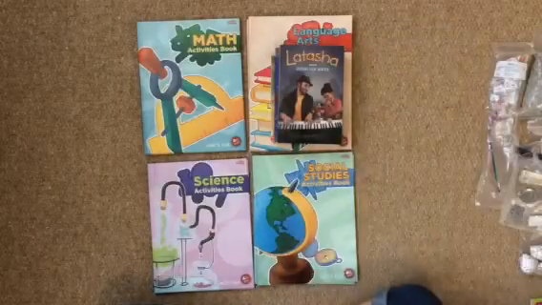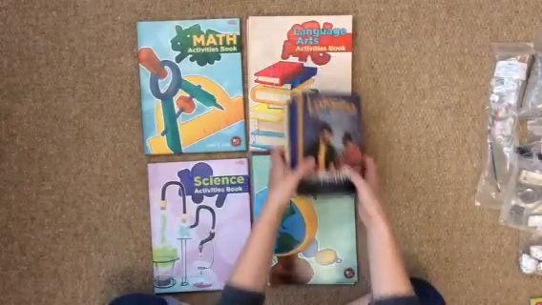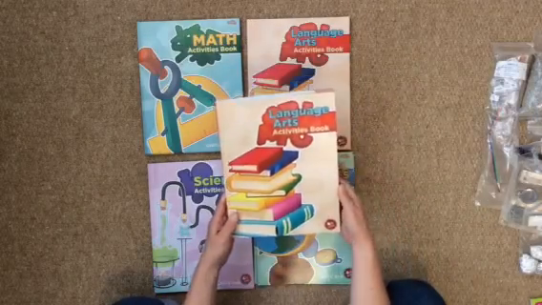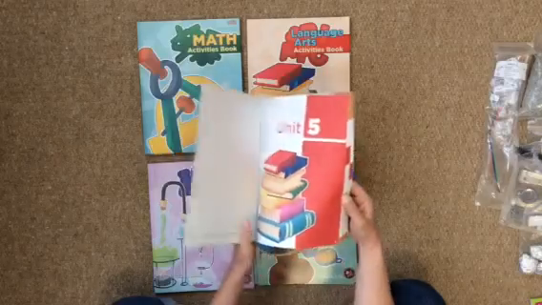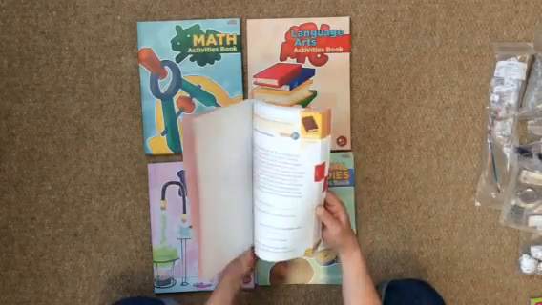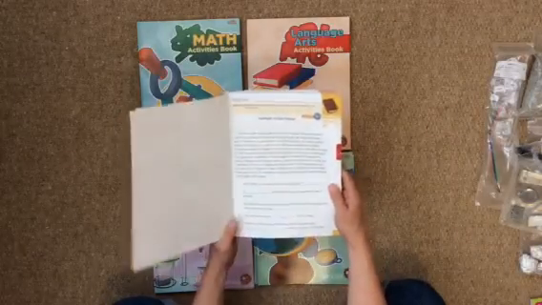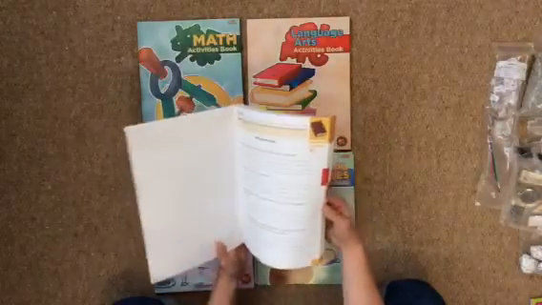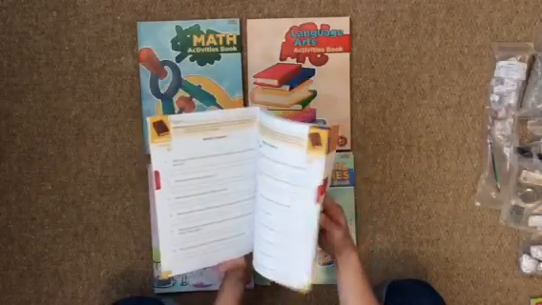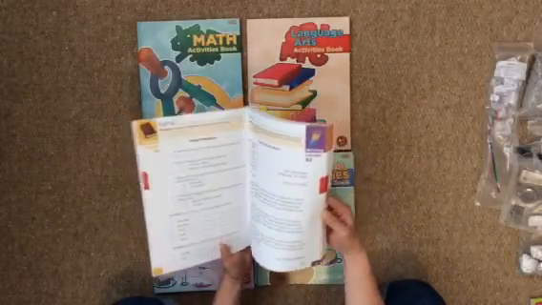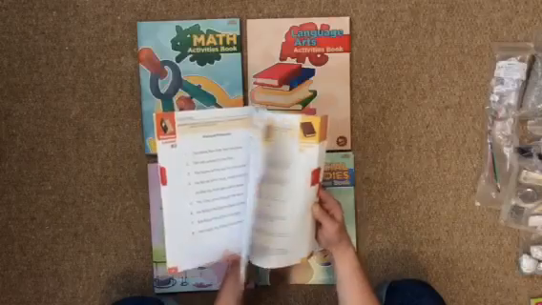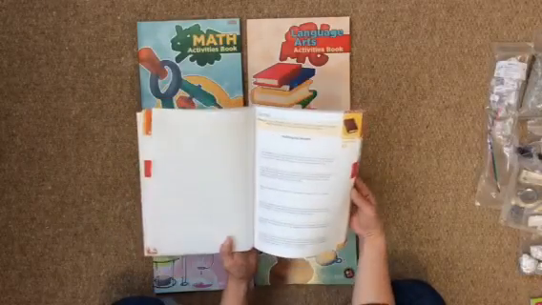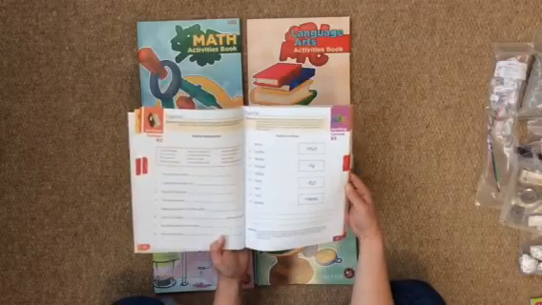So let's look at some of the workbook pages for language arts. So this is Unit 5, about halfway through the year. In the language arts, there are reading lessons, there are writing lessons, there are grammar lessons, and there are spelling lessons.